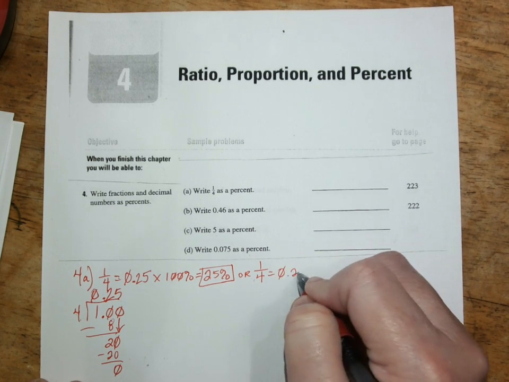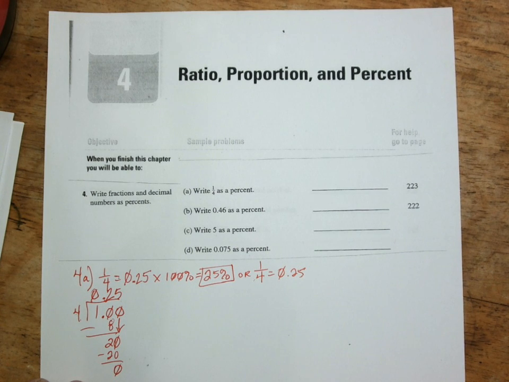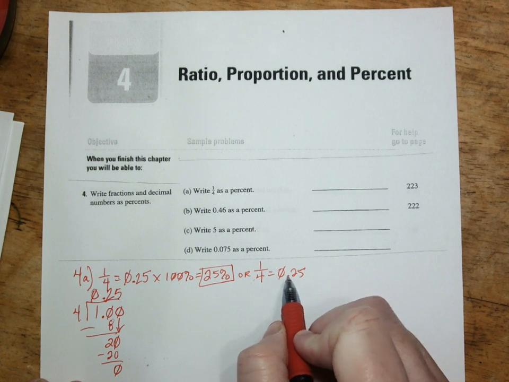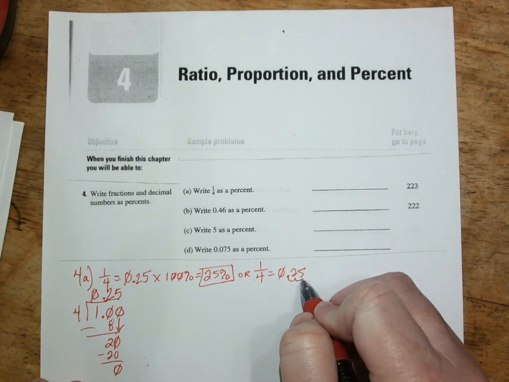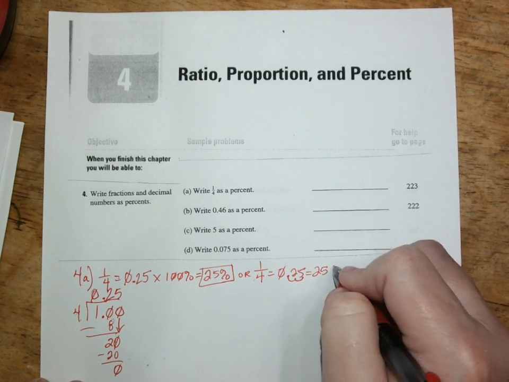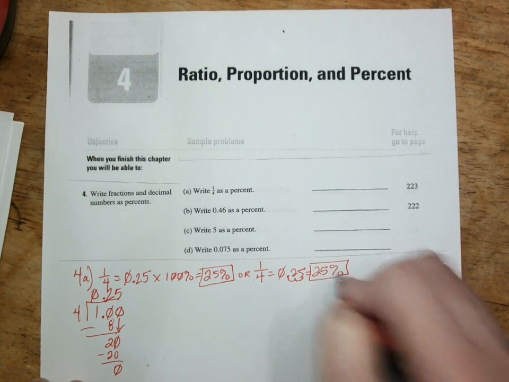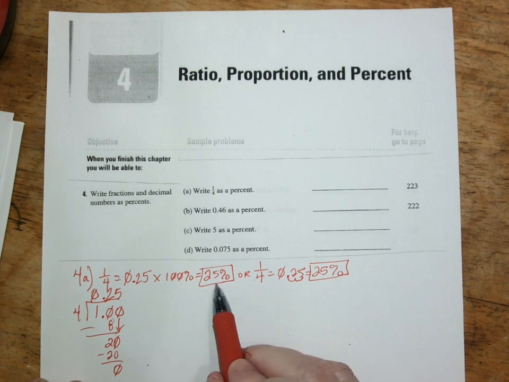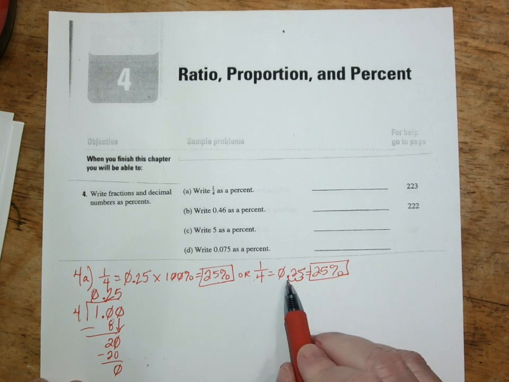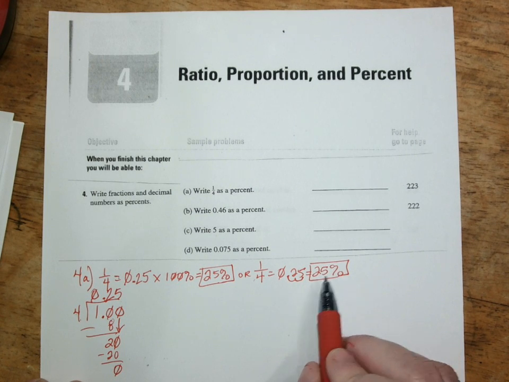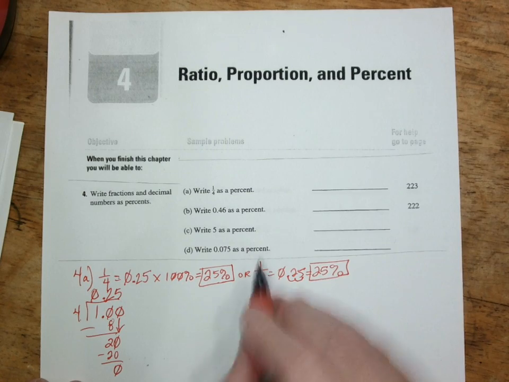Another method is to shift the decimal point 2 places to the right. So we count 1, 2. We get 25, and then we add the percent sign. So 2 methods. Multiply times 100% to get your percentage, or you move the decimal place over to the right twice, add the percent sign, and there you have your percent. So number 1 would be 25%. Don't forget to box that answer.